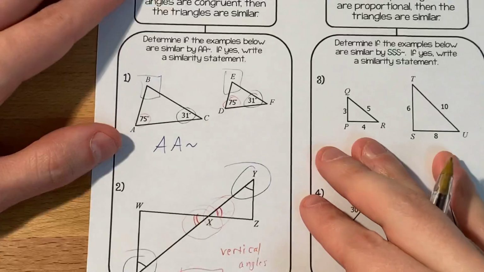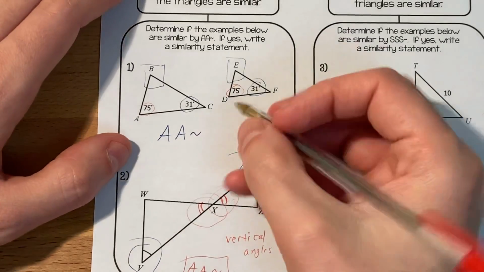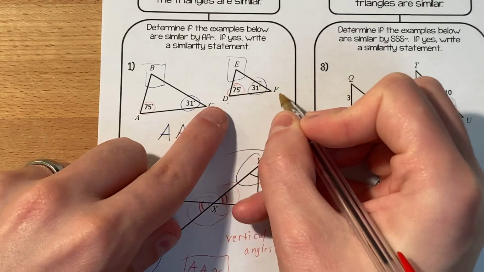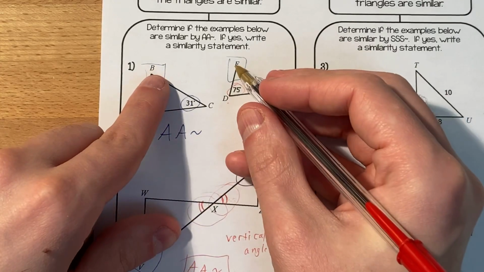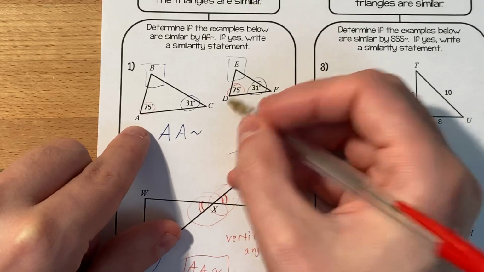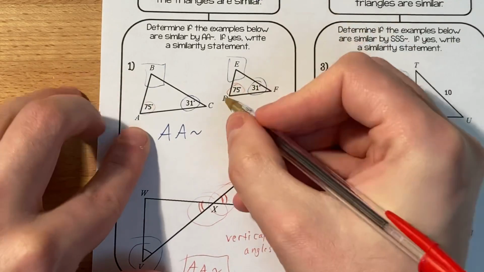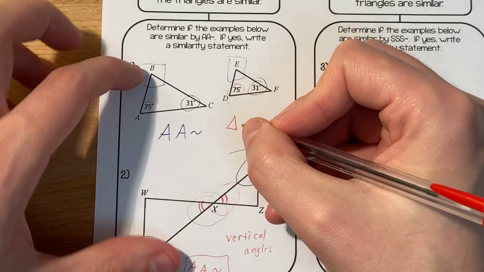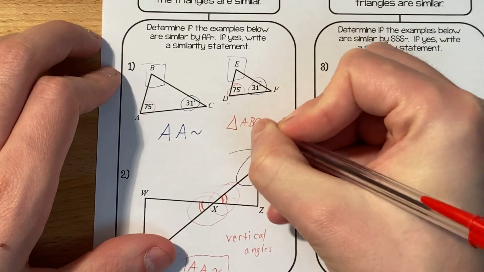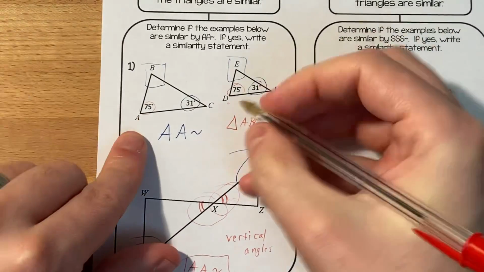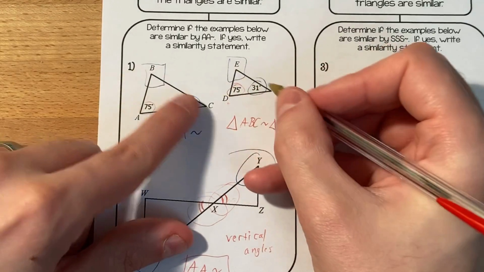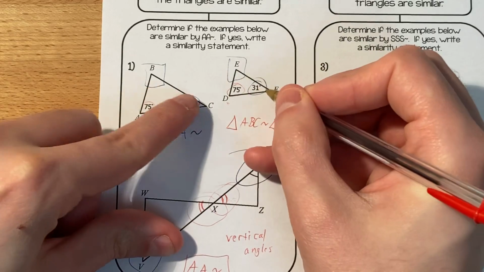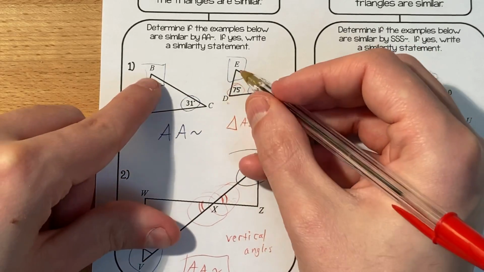I forgot. It says, if yes, write a similarity statement. Okay, so in the similarity statement, you can see that A and D match, C and F match, and then B and E match. So what I'm going to do is I'm going to draw a triangle. And there's a couple of ways to do this. One way is you can do triangle ABC is similar to triangle, and then you match them. ABC would go D, E, F, right? D, E, F.